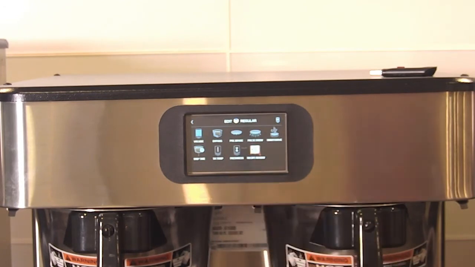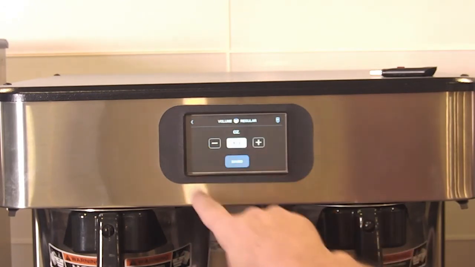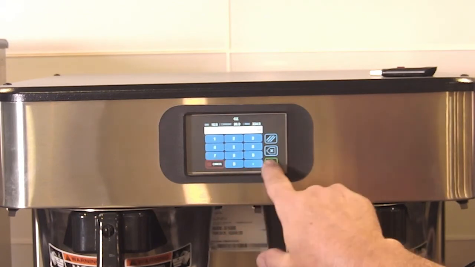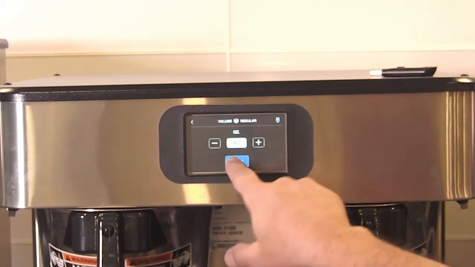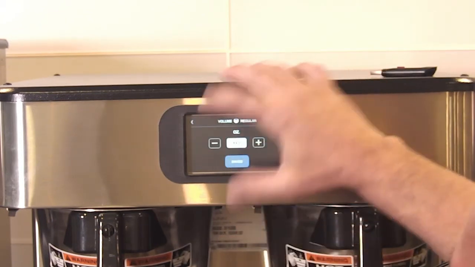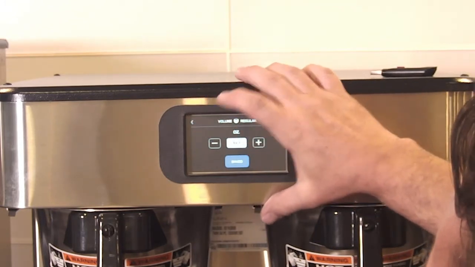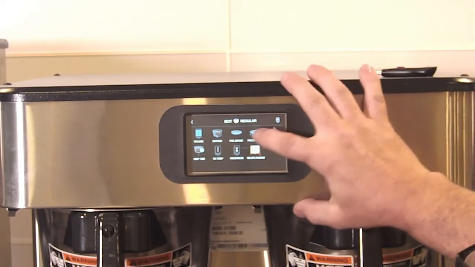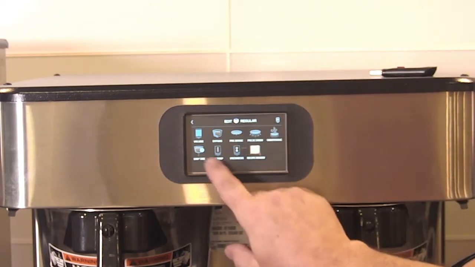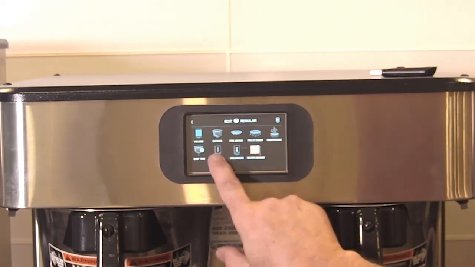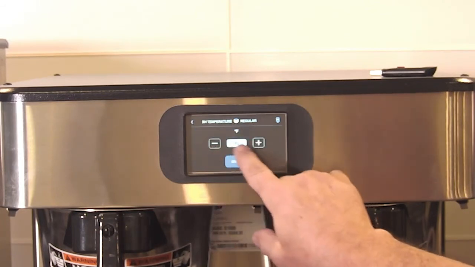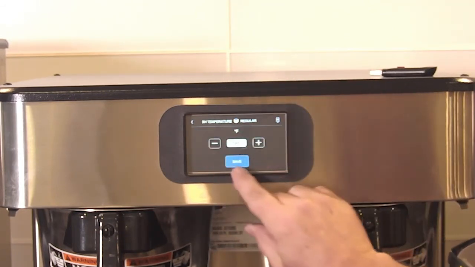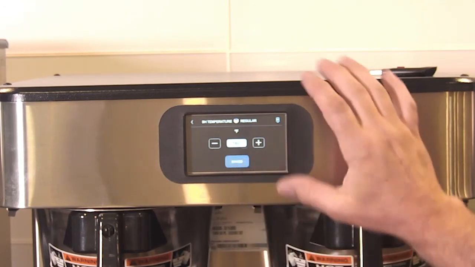If you choose the medium, you can choose the volume, whatever you want to change, put in the number, hit enter, save. So this is pretty intuitive. If I wanted to change the pre-infusion, drip time, the temperature that the coffee holds at, for example, holds at 185. Let's say I want to turn that down to 180, and it's just that easy. All of this is very intuitive.